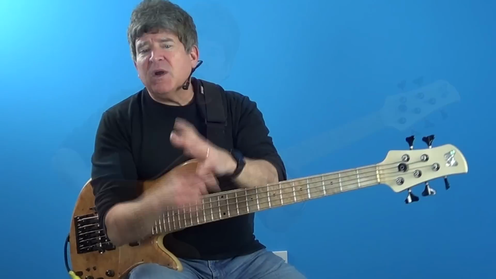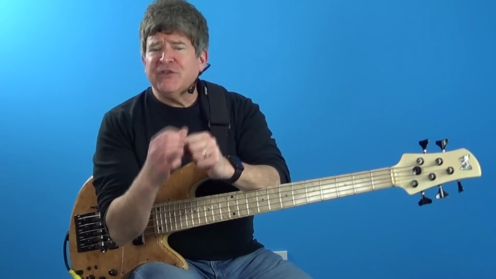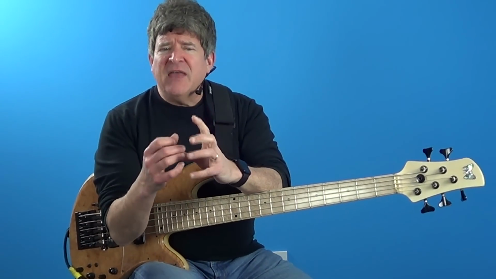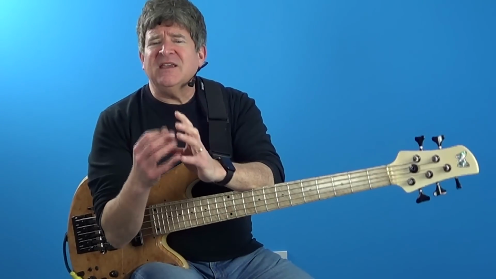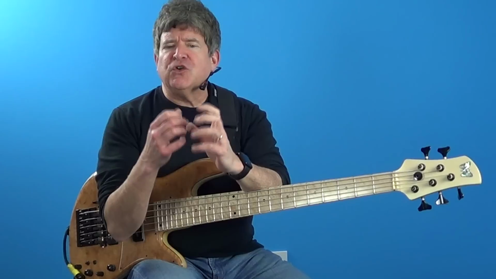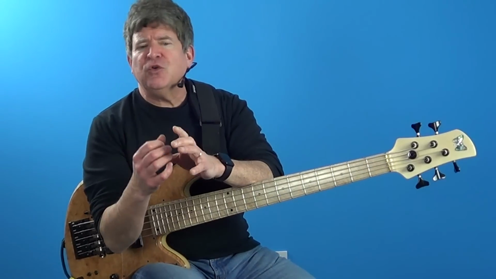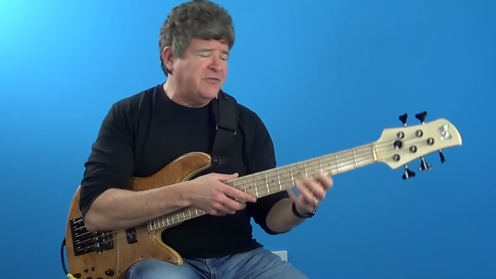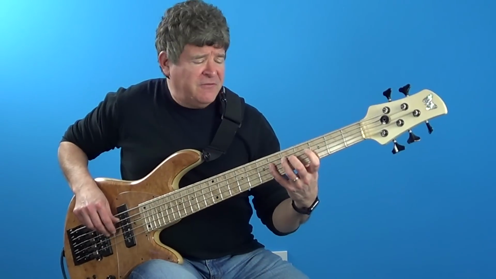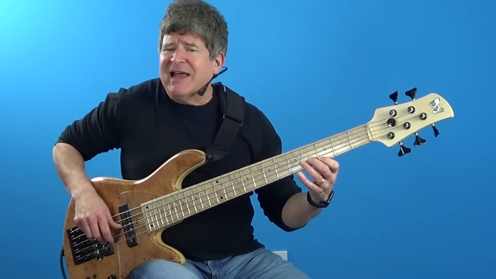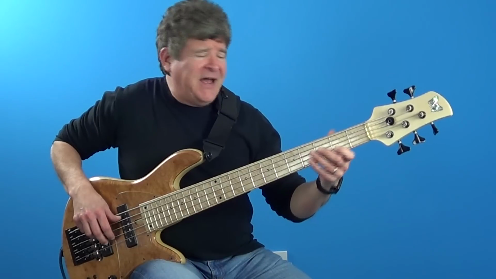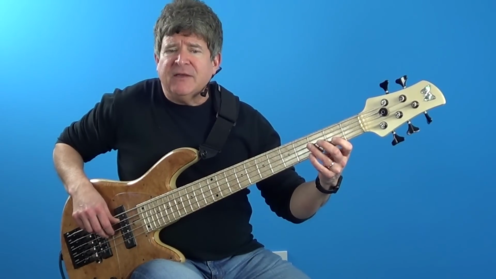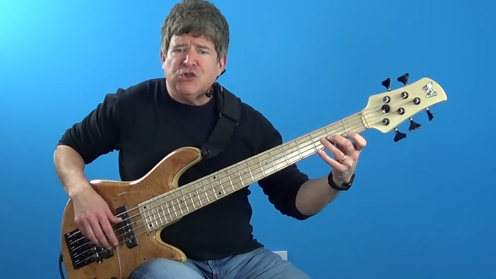So what I want you to do right now is learn this exercise in every key, and then start to see, feel, and hear how these intervals relate to the chord tones over a particular chord type. For instance, if we have C minor 7, the formula for the chord is going to be root, flat 3, 5, flat 7. But if I have a C major 7 sharp 5, it's going to be root, 3, sharp 5, 7.